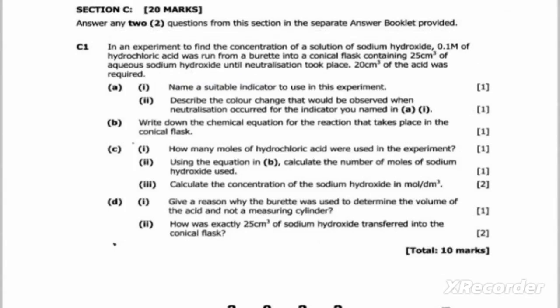We shift to the next question, which is question C1, Roman numeral 2. Describe the color change that would be observed when neutralization occurred for the indicator you named in A, Roman numeral 1 above. So they want us to state the color change.